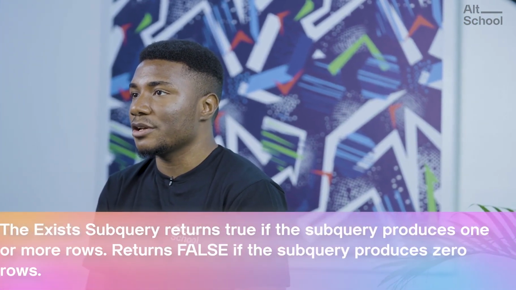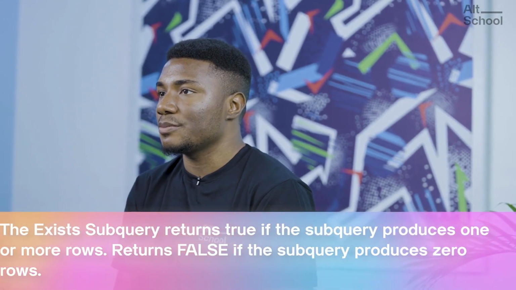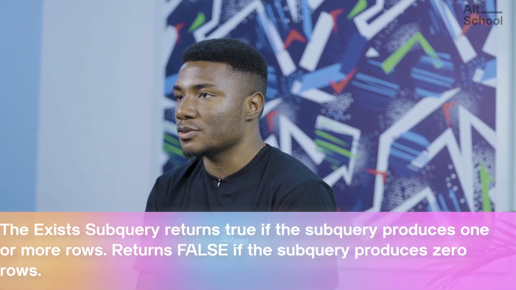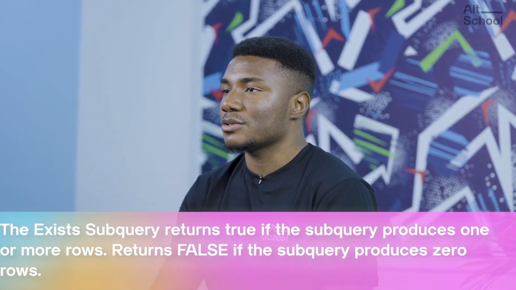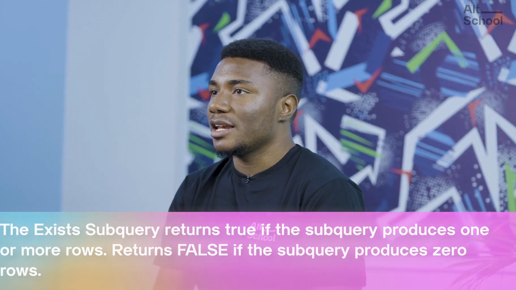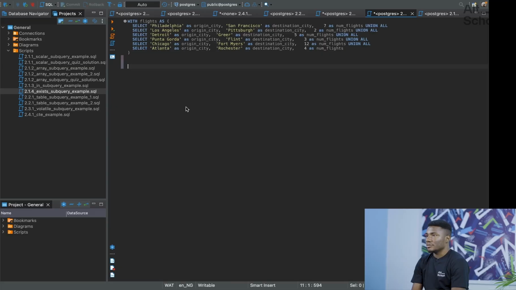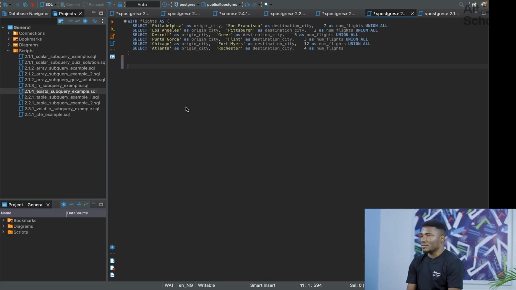Now, onto the last type of expression subquery. We have the exist subquery. This type of subquery returns true if the subquery produces 1 or more rows. Returns false if the subquery produces 0 rows. Let's walk through an example.